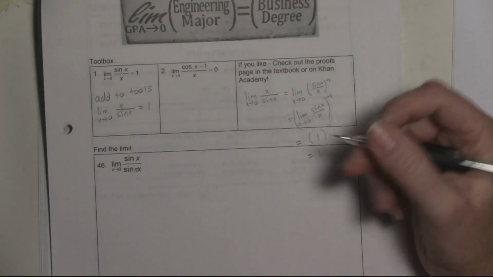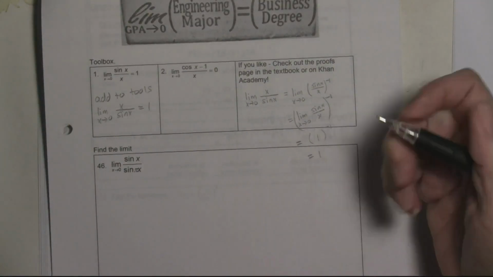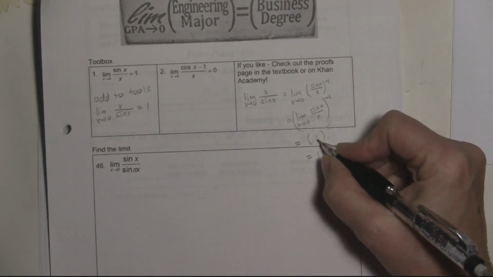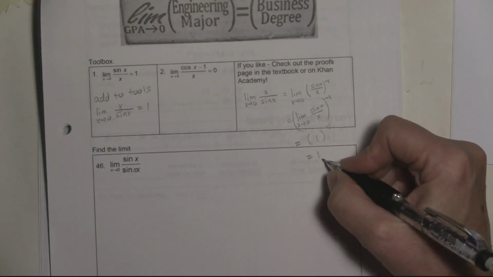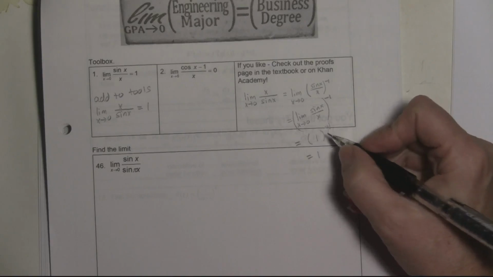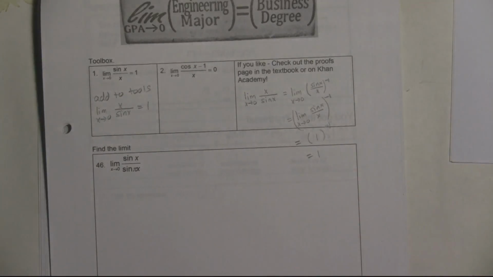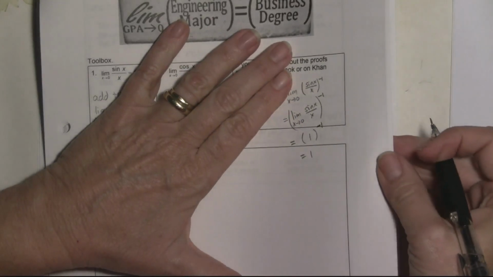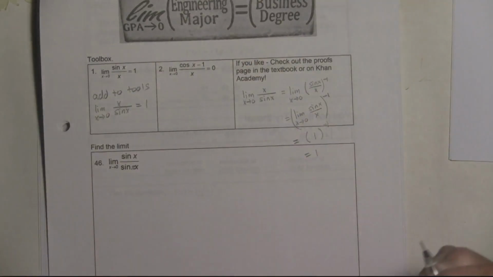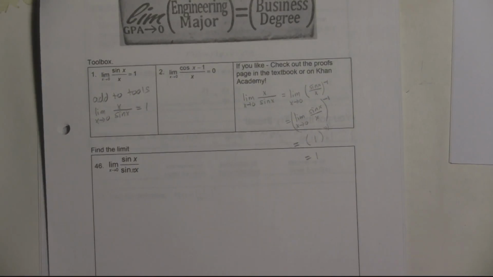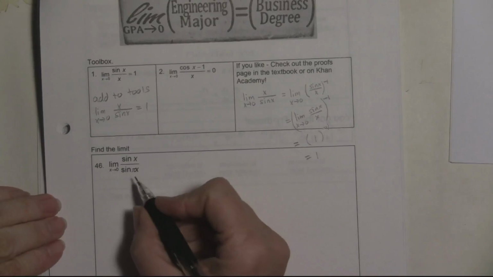Had it not been 1, and when you had this raised to the negative 1, if you had a different number raised to the negative 1, then you would have had the reciprocal of it here. If you'd had 2 raised to the negative 1, that would have been half, which I know is not what we had, but just so that you know that I wasn't ignoring the exponent of negative 1, even though it's a little bit hard to see. It's there. Okay, so here's the story that I'm trying to find this limit.